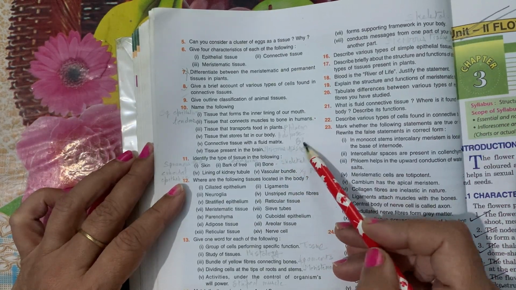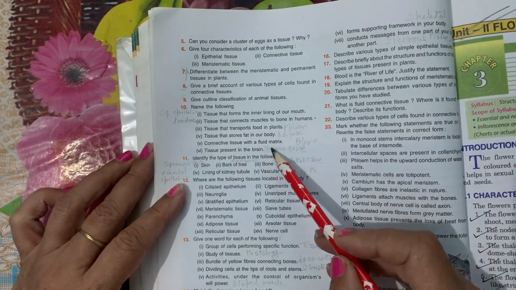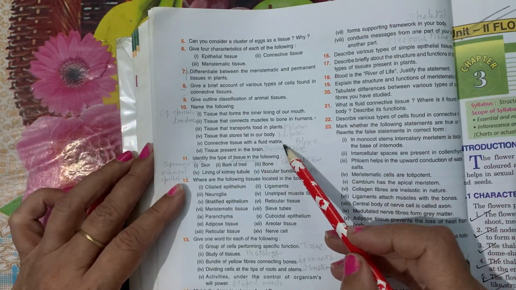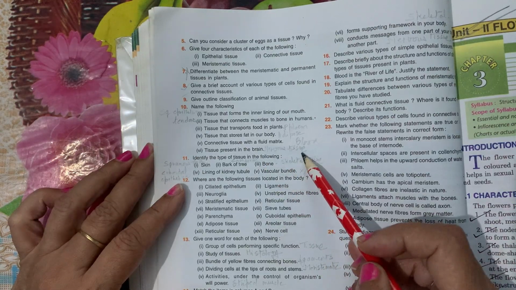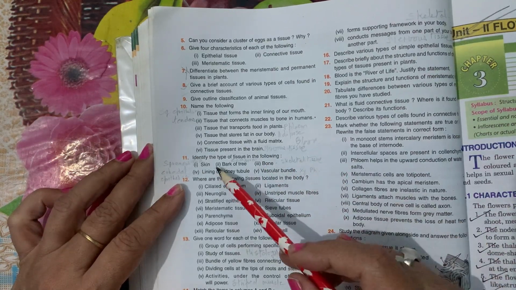I have not mentioned it here. That is the blood, fluid and the matrix. The tissue present in the brain is the nervous tissue. Neurons are there, all the nervous tissue.